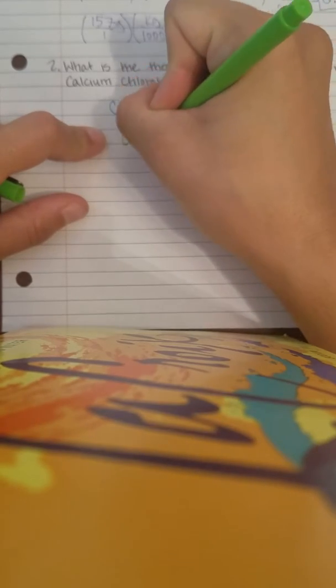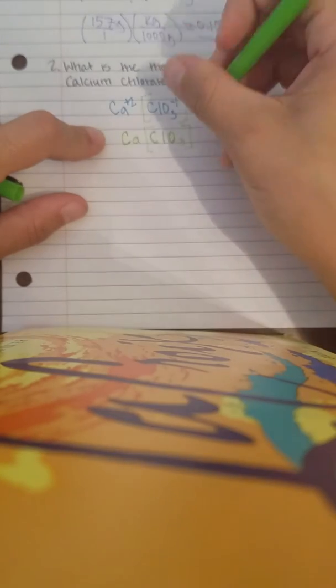So our balanced equation is going to be Ca, crossing the charges, and we're just going to have one of those, and then ClO3, but we need 2 of those because it only has a -1 charge, and it needs to match the +2 charge, so we need to have 2 of those.